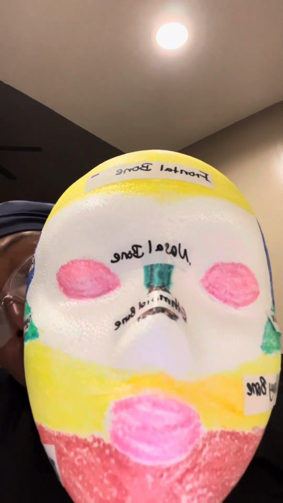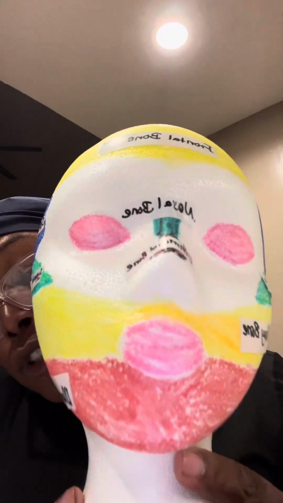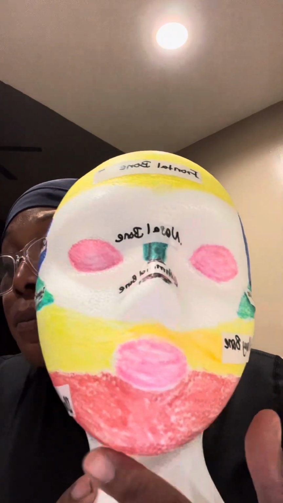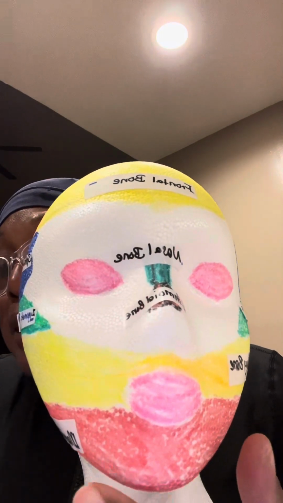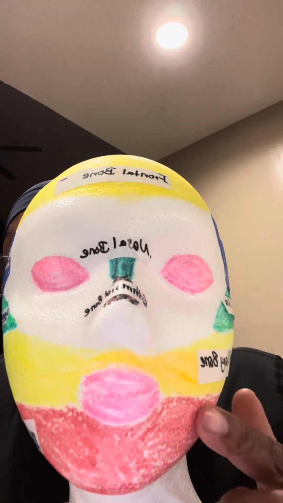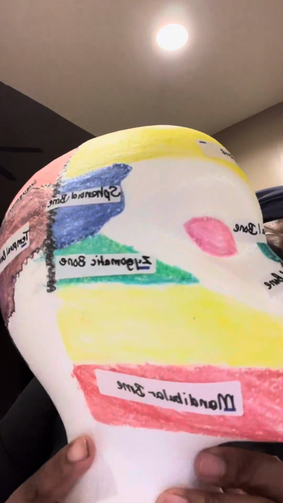It is the largest and the strongest bone of the face. It forms the lower jaw, as you can see, and it also holds the lower teeth, and it articulates on each side of the temporal bone. This is our mandible.